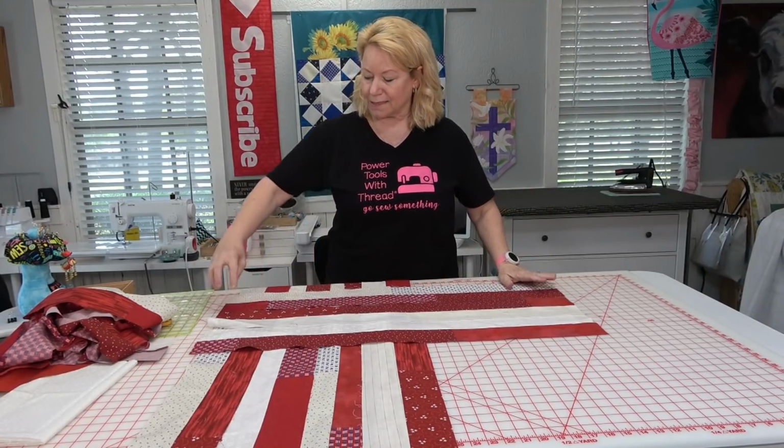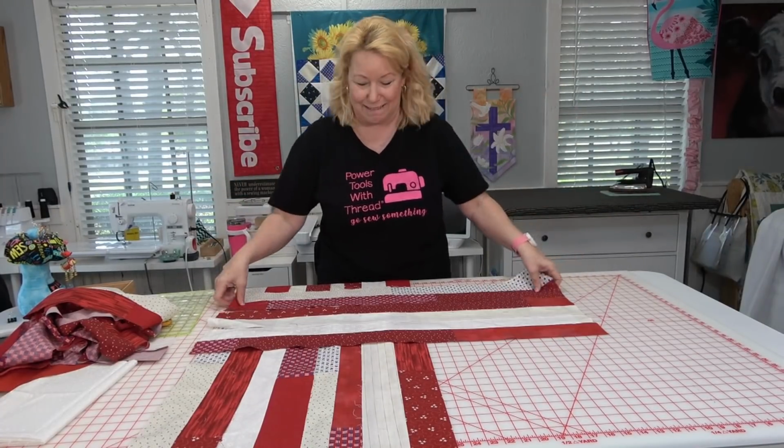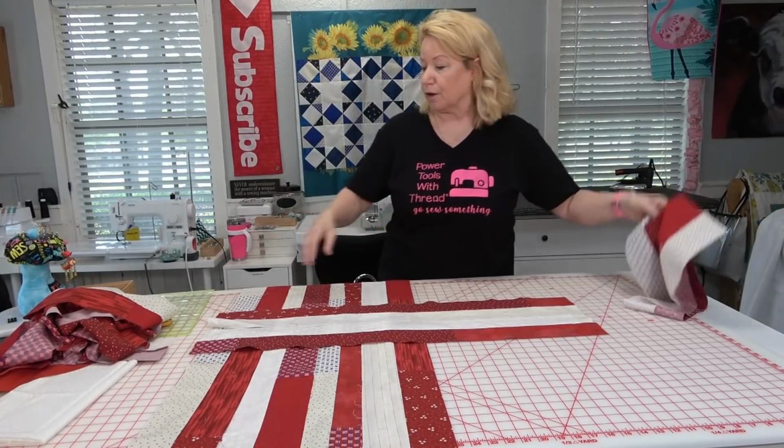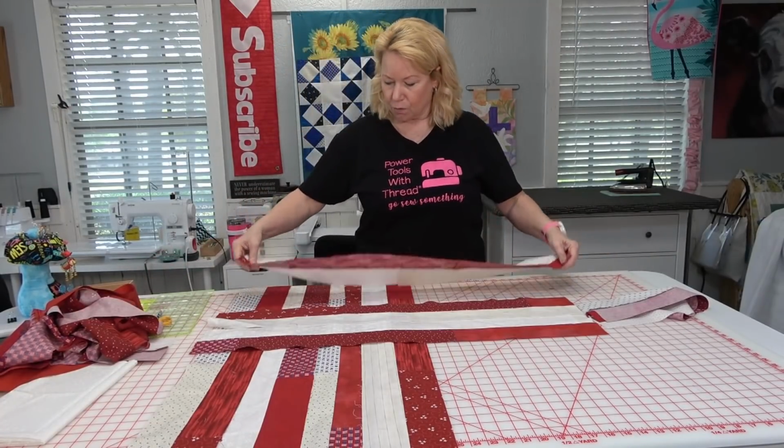So if I switch this out so these don't match, now these match. Whatever. I'm not going to kill myself over it. I'm just going to go ahead and put it together and make it work.